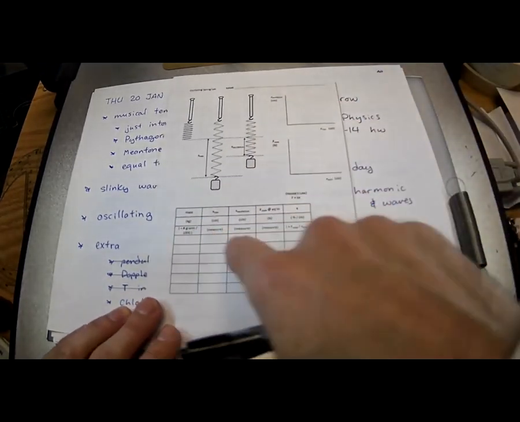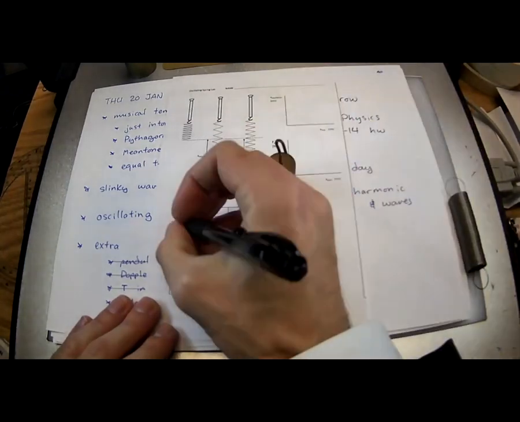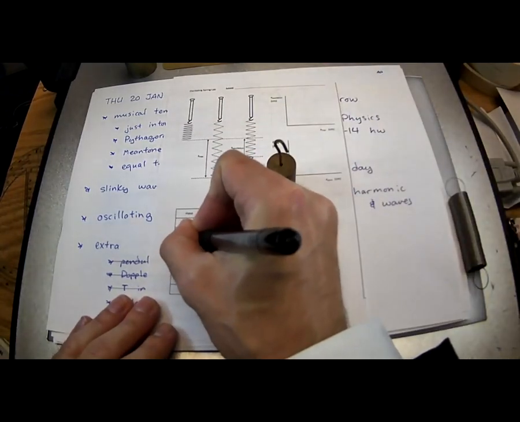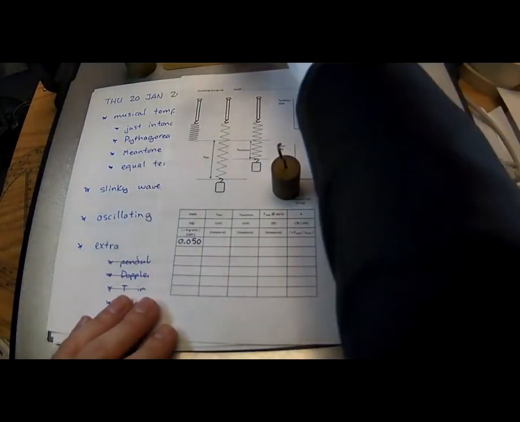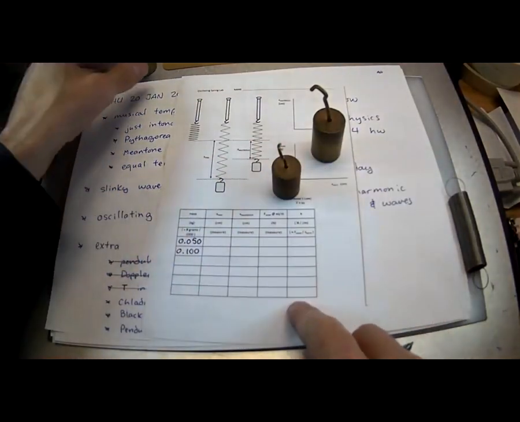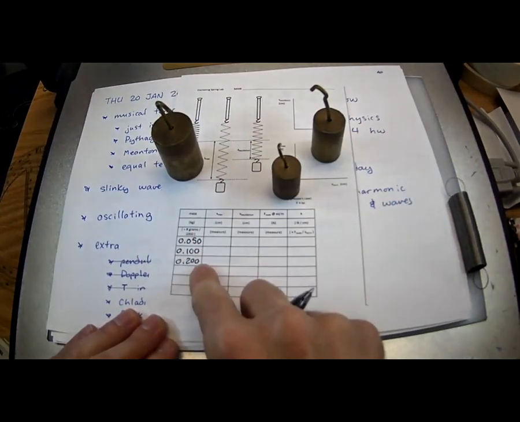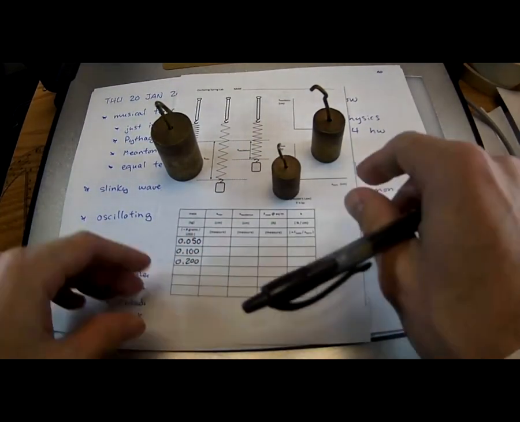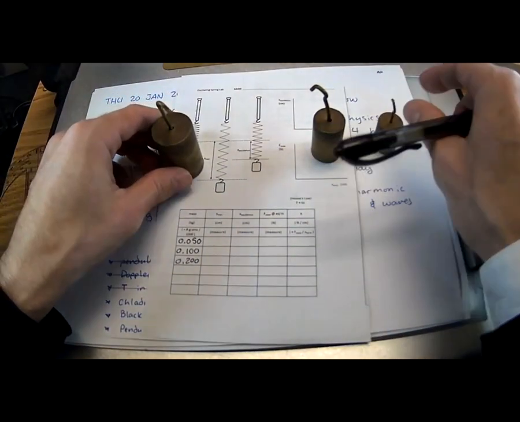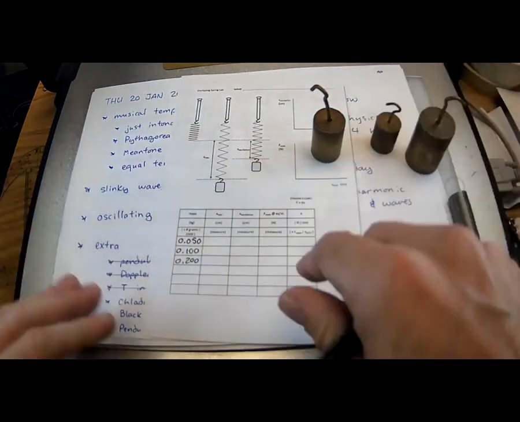First, let me pick some different masses. I'm going to go with 50 grams, so 0.050 kilograms, 100 grams, so 0.100 kilograms, and 200 grams, 0.200 kilograms. Anything smaller doesn't really work, and anything bigger doesn't really work either, so we'll just go with those three.